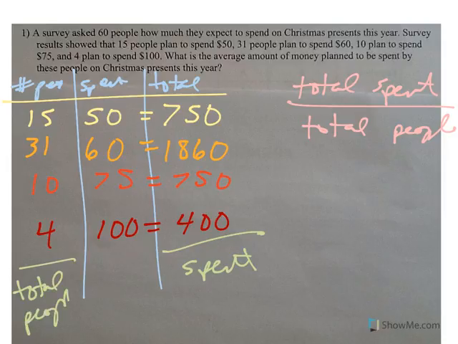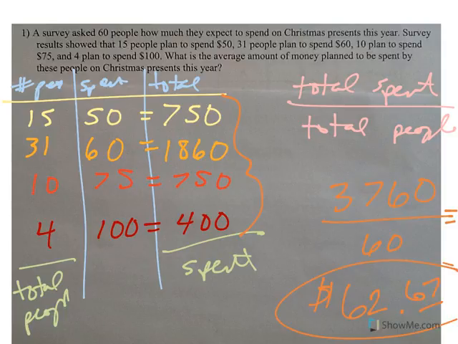So the total amount spent is $3,760. That's totaled here, divided by the 60 people. When I do that, I get an average of $62.67. That's the weighted average of how much these people are spending on Christmas.